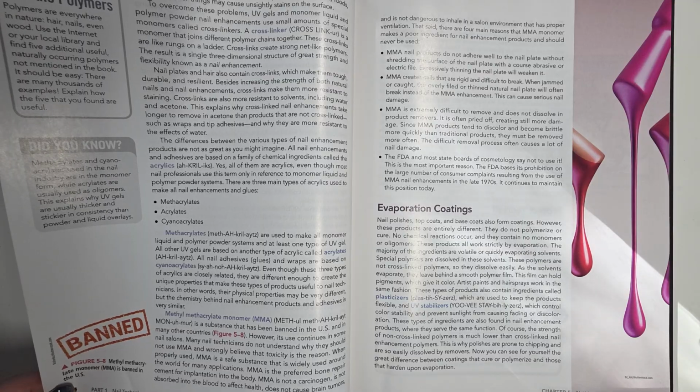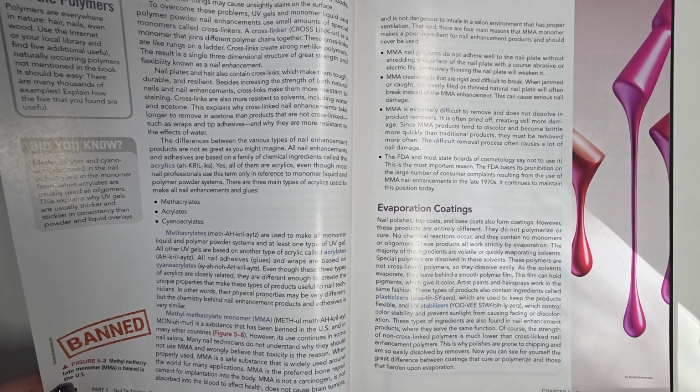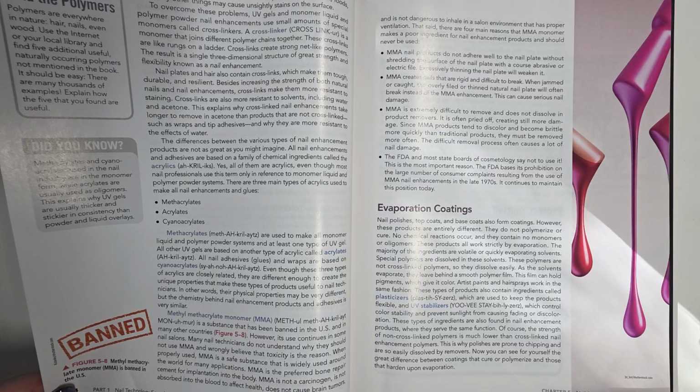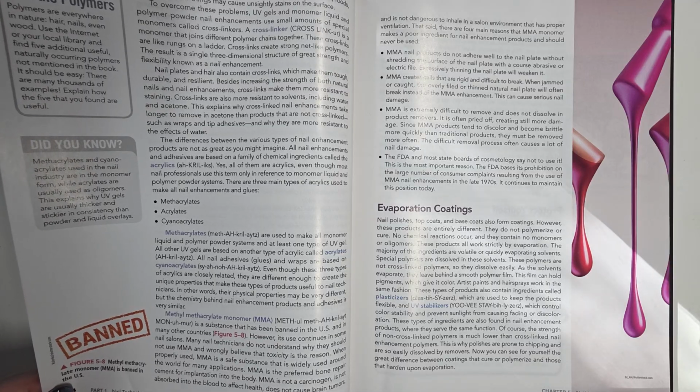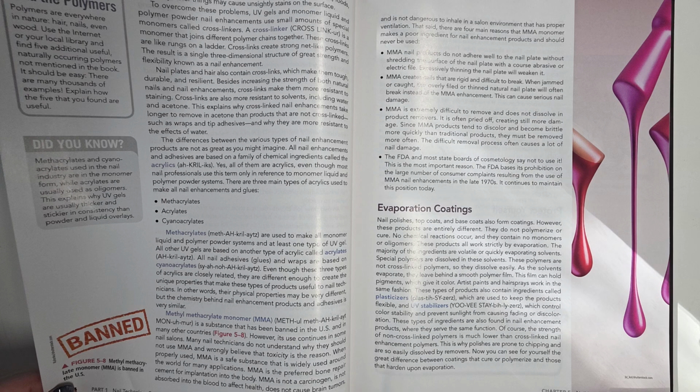Acrylates or acrylates? I think it's acrylates.